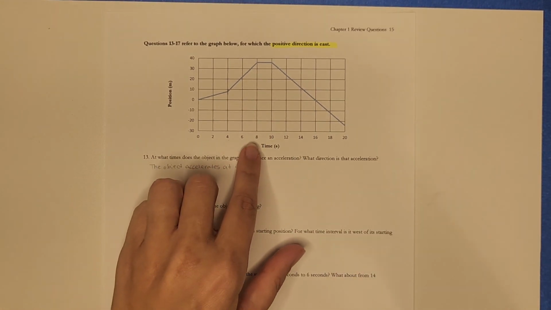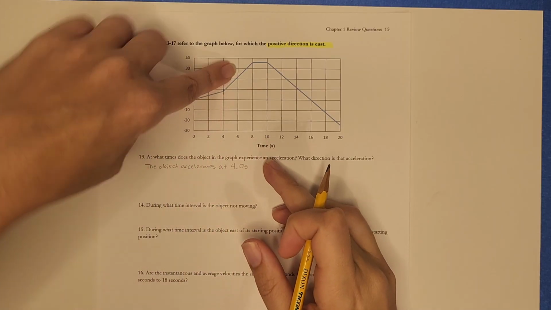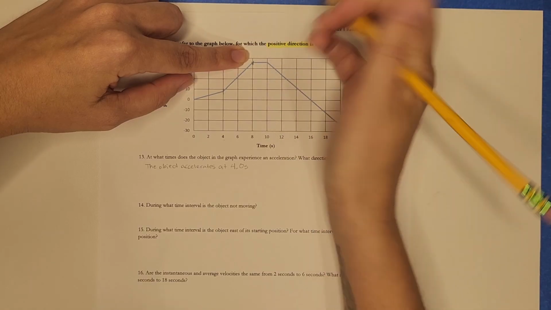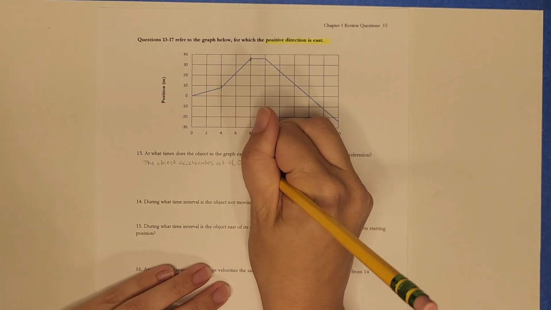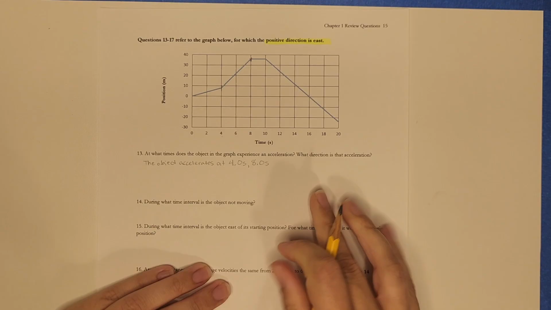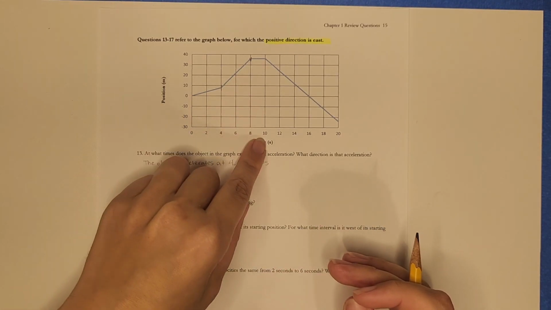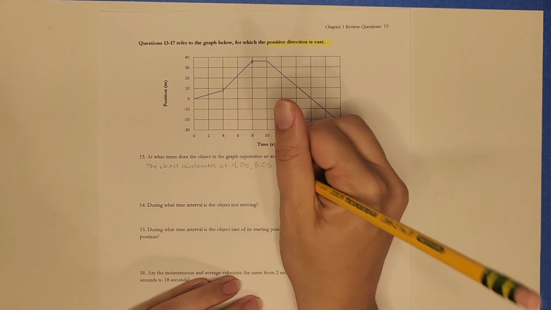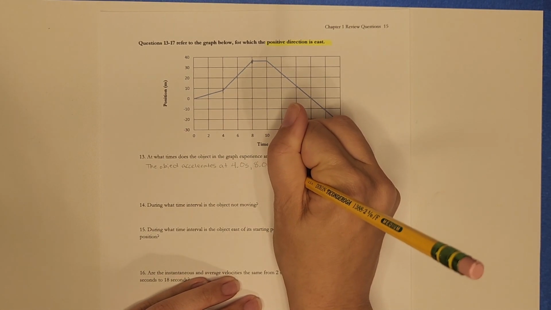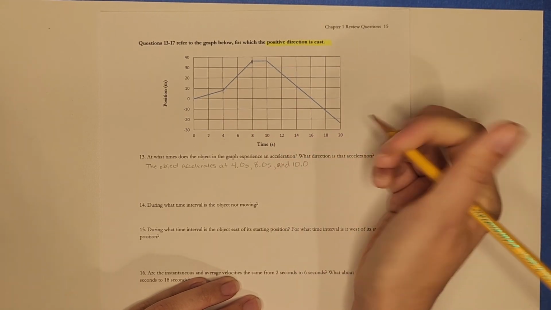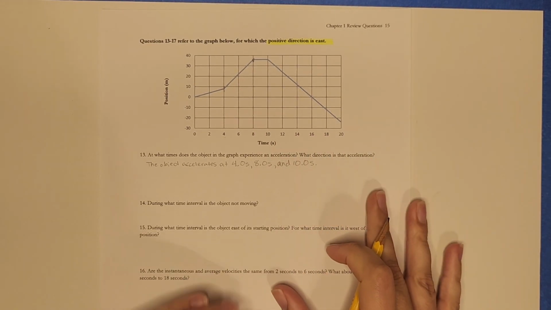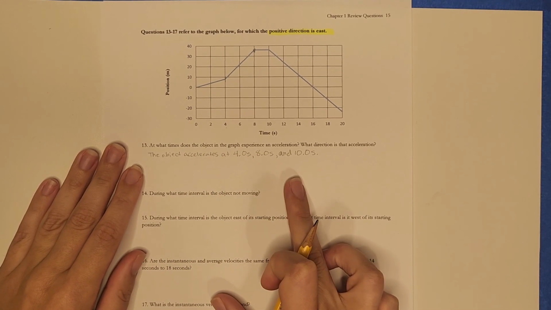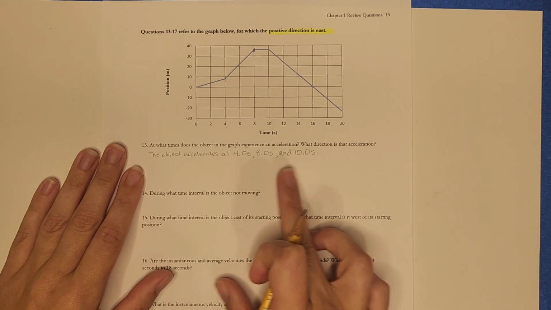And then, so where else does the velocity change? Velocity is constant, constant, constant. There is a change here. And so 8 seconds, there is an acceleration. The velocity changes. Okay. At 10 seconds, we see another change in the velocity. So those are all the times that the object experiences an acceleration.